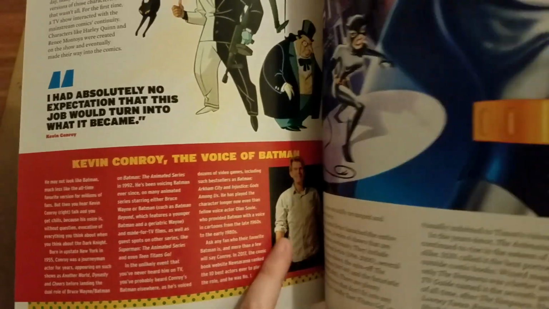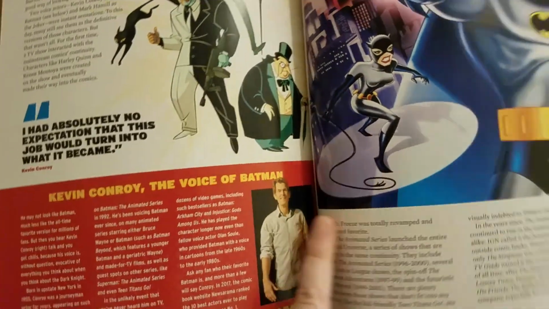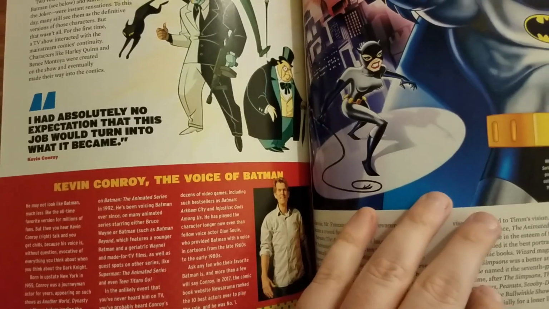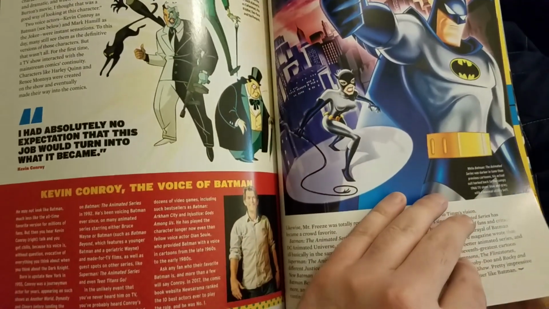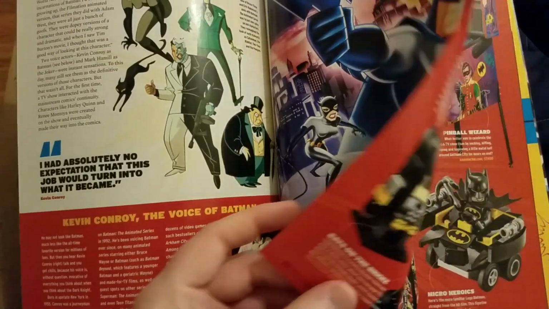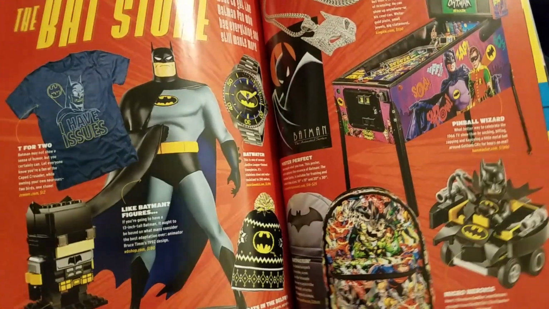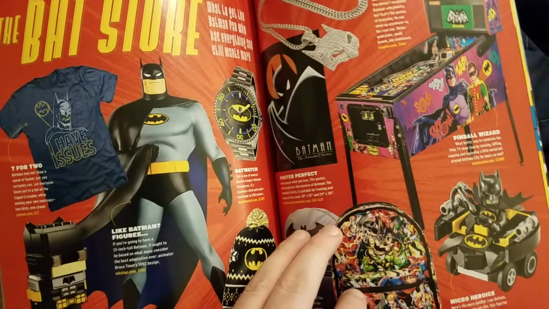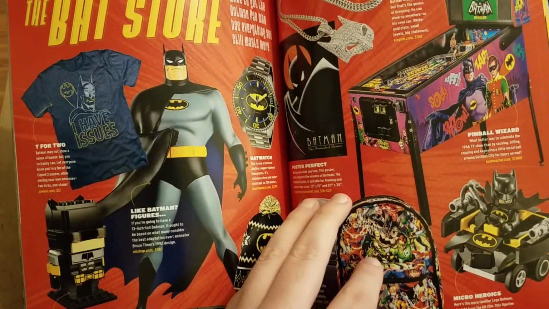But he is the Batman. Whenever I read, it's his voice of Batman that I hear, so I commend him for sticking with the character and being willing to do so many different roles for the different movies.